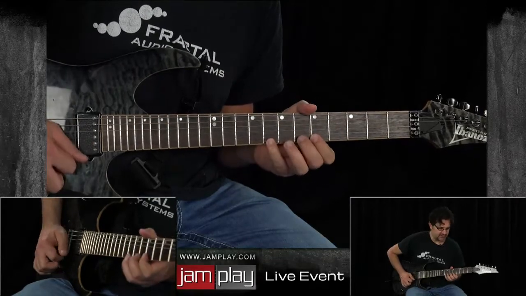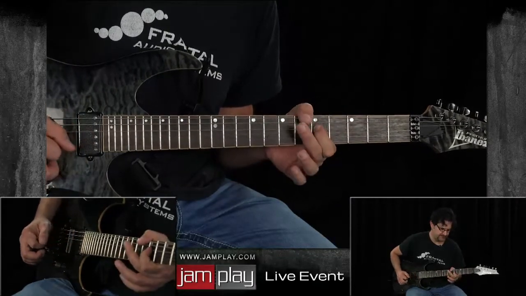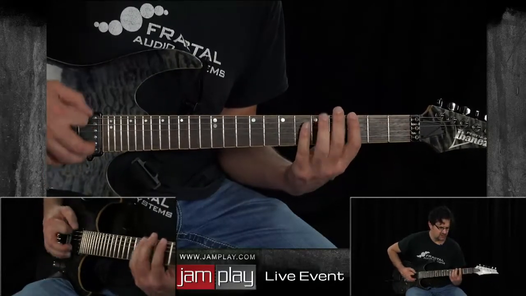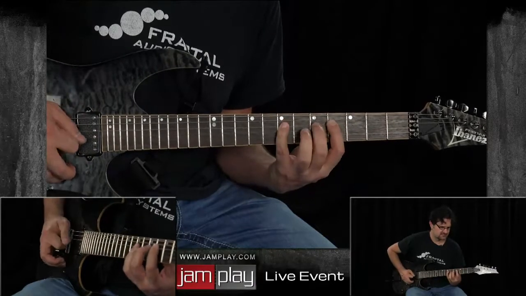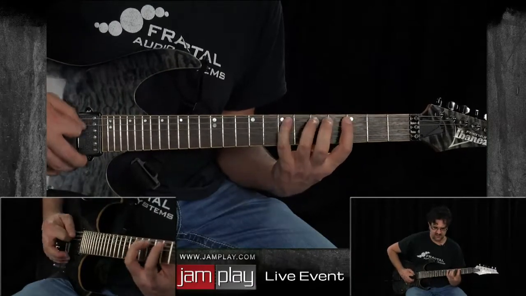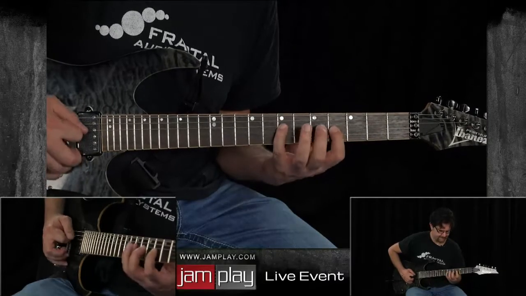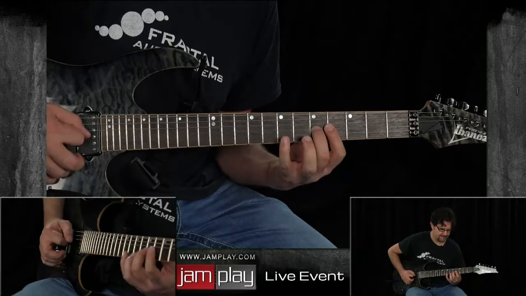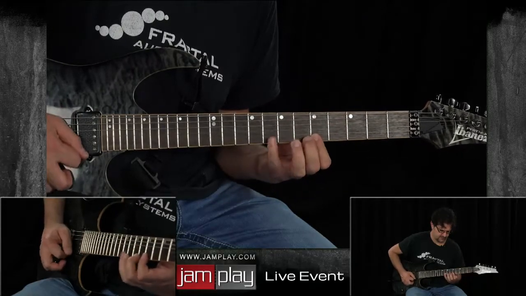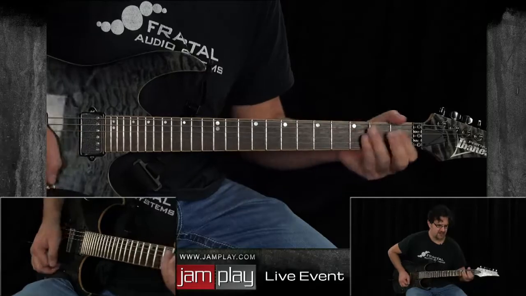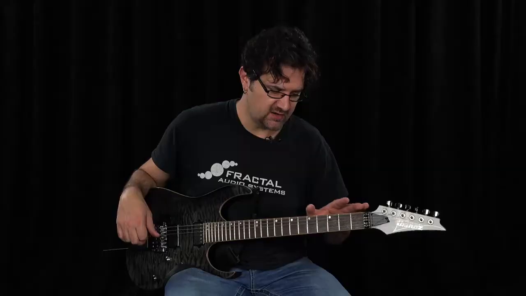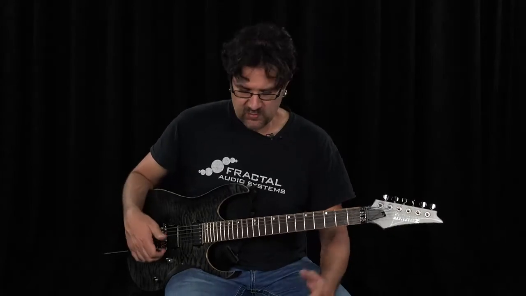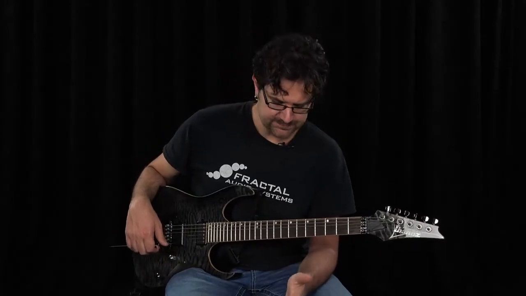My right hand is just alternate picking everything. I'll do it one more time. 3, 4. You try to play along with me. Again, this exercise is transposable. You can start it on any fret you want. And we're going to try that with our metronome.